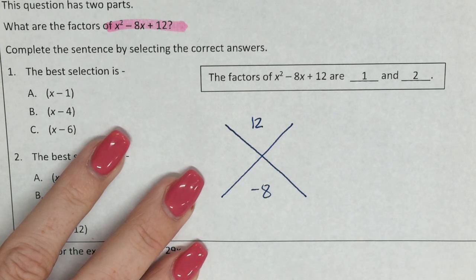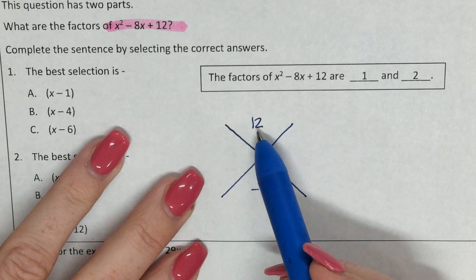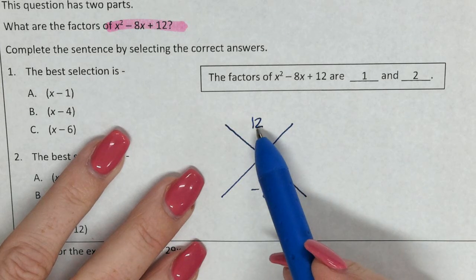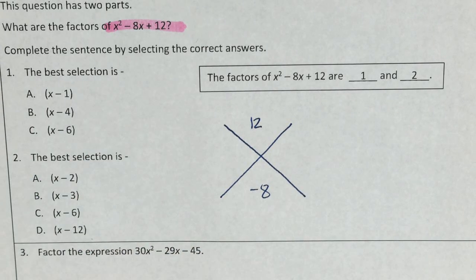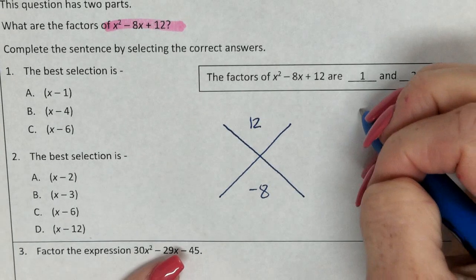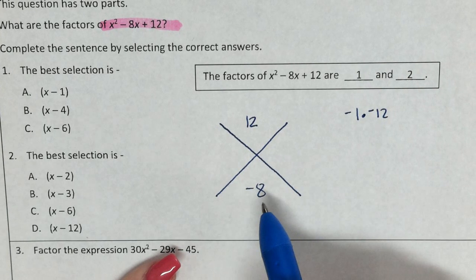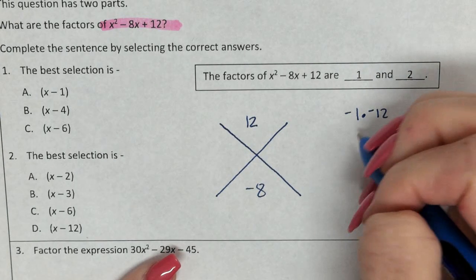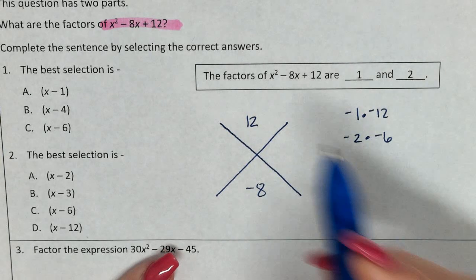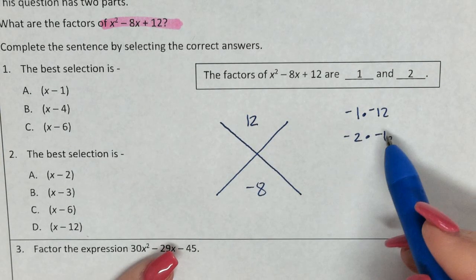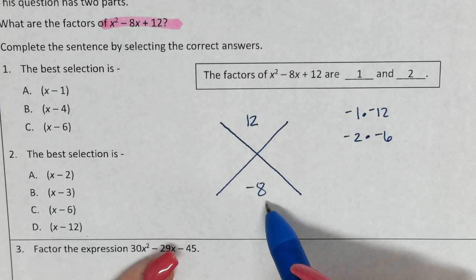Now let's stop and think logically. I need two numbers that when multiplied together will give me a positive, but when added together will give me a negative. So what kind of answers do I need? Two negatives. So what are two factors of 12? I know 1 times 12 is 12, but they won't add up to negative 8. Are y'all good? I know negative 2 times negative 6 will give me 12, and they will add up to give me negative 8. So that is going to be my answers.